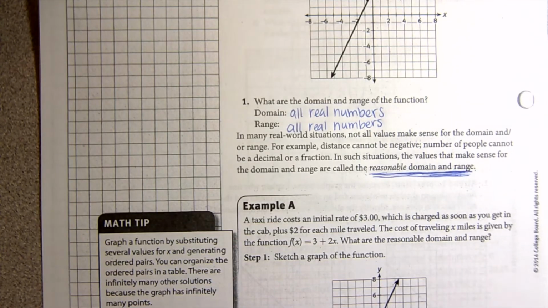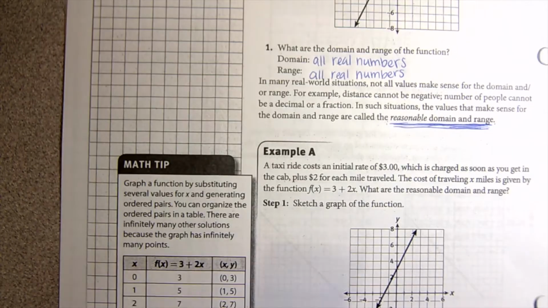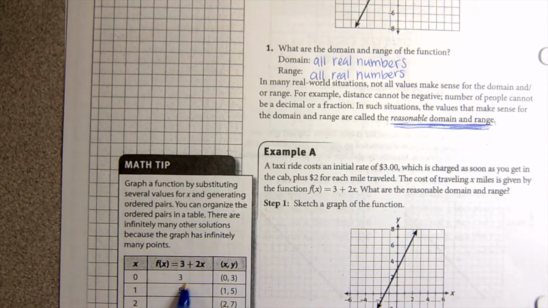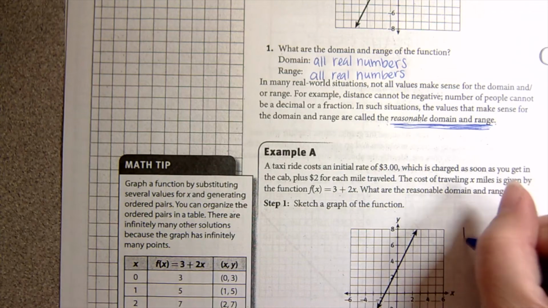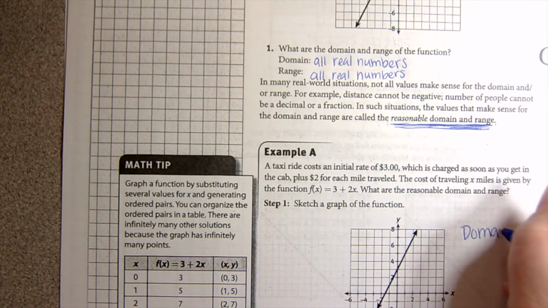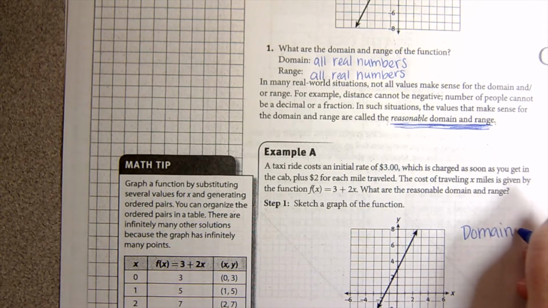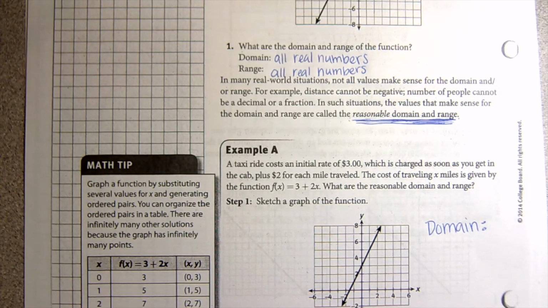They've shown you how they got those points by plugging in some x's, finding out what the y is, graphing the ordered pair and connecting them. First, let's figure out the domain for this situation. We're not really looking at the graph, we're looking at the situation. What is the x value in this situation? What does it stand for?